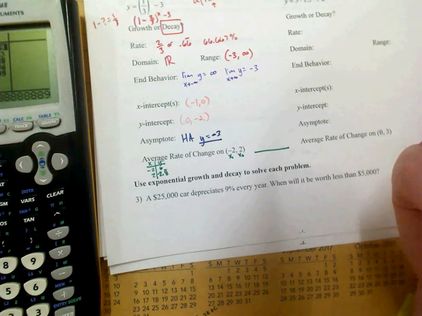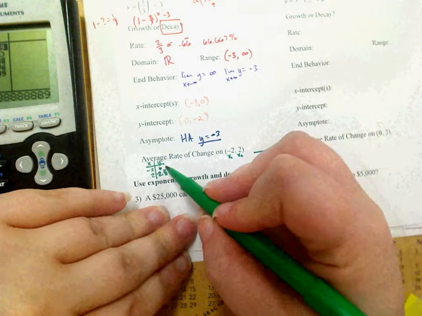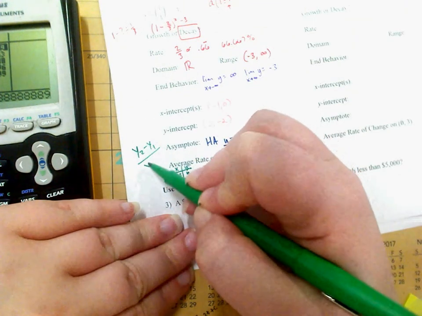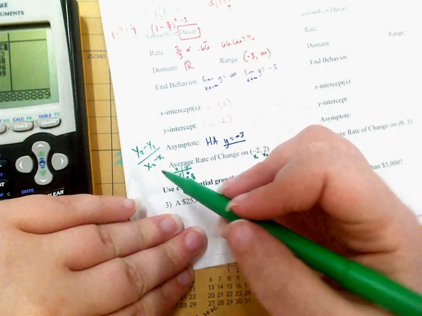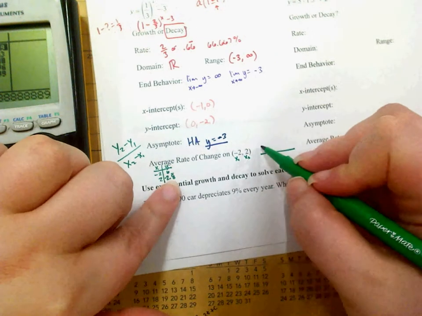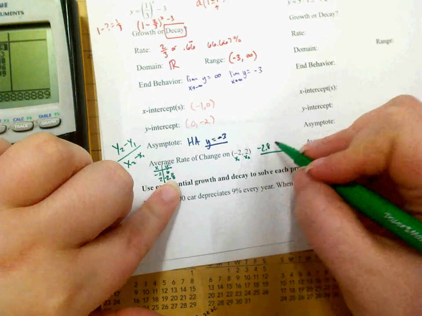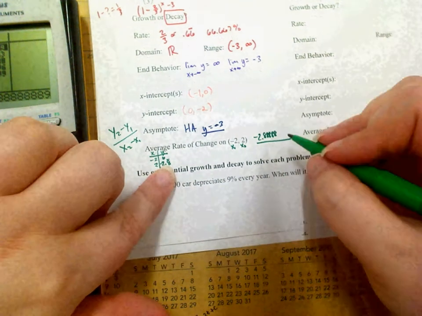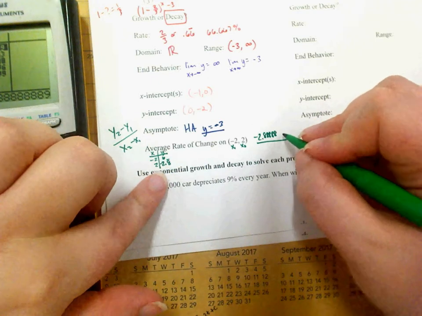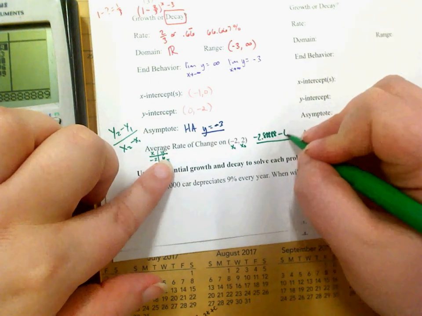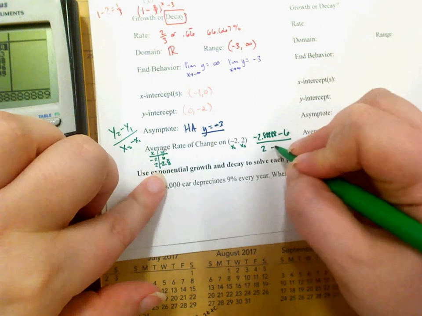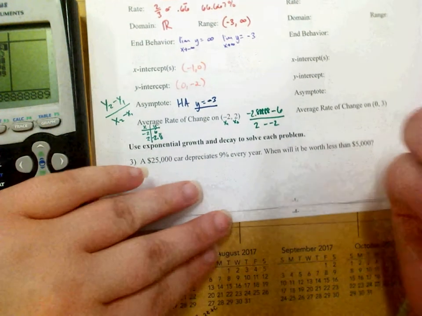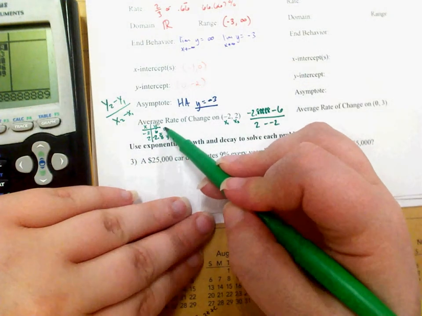So y2 minus y1, so change in y over change in x. Now, order doesn't matter as long as they're the same. So y2 is -2.8 repeating. And like I said, I'm going to be writing in probably 5 to 6 decimals because I want my final answer to be accurate to 3. So y2 minus y1, so -6, over x2 minus x1. Okay? So be careful about plugging those in. y2 minus y1 over x2 minus x1.